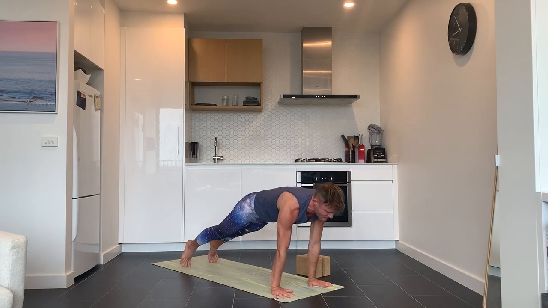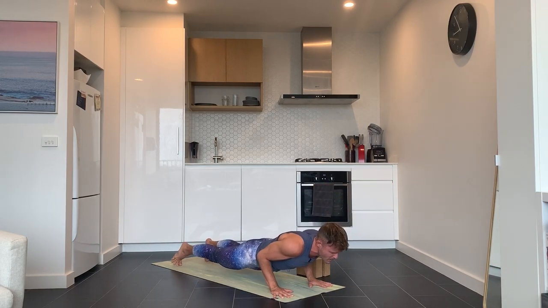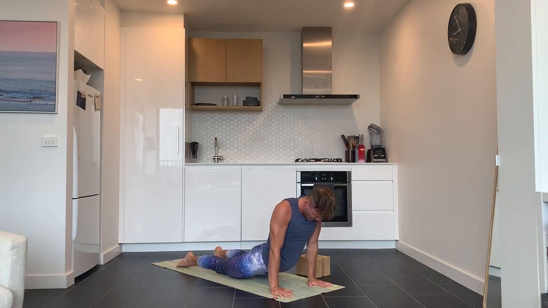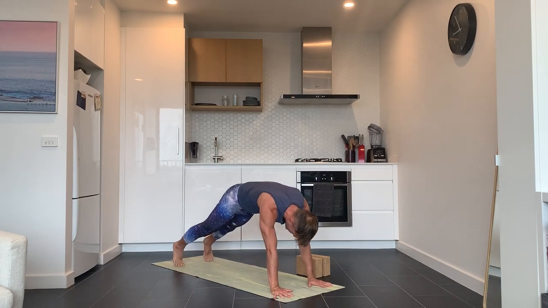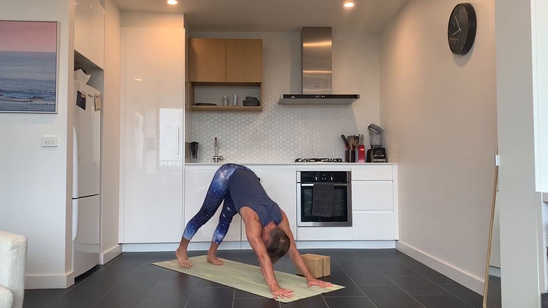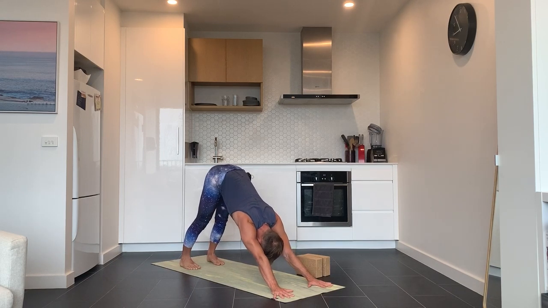Chaturanga Dandasana. As you take upward dog, continental drift on the front. Let the chest move forward and up. Let the shoulder blades pull down and back. Downward facing dog pose, full exhale. Steady breath in. Steady breath out.